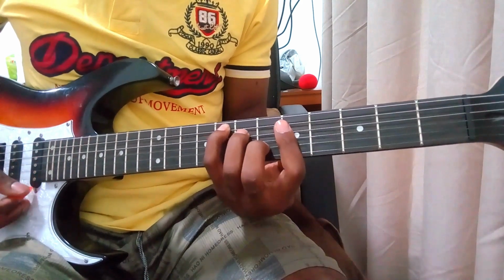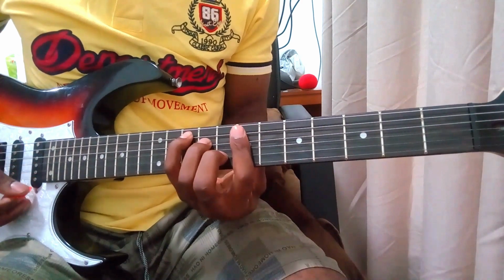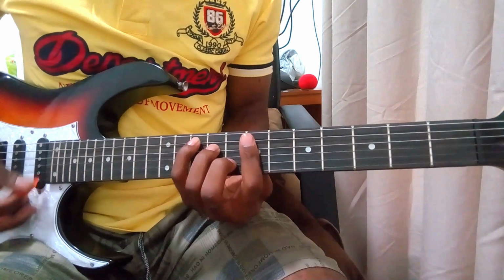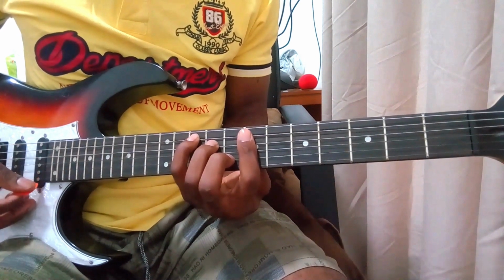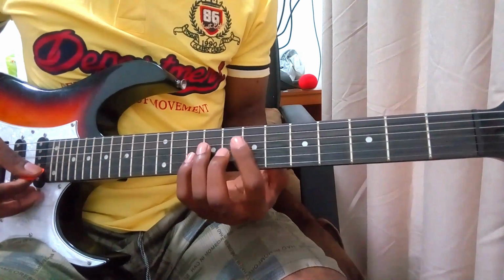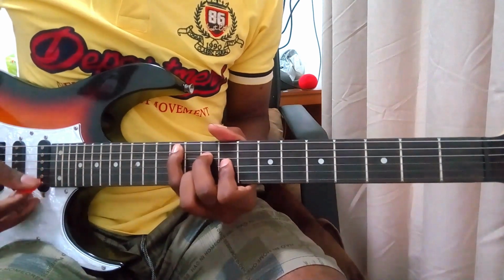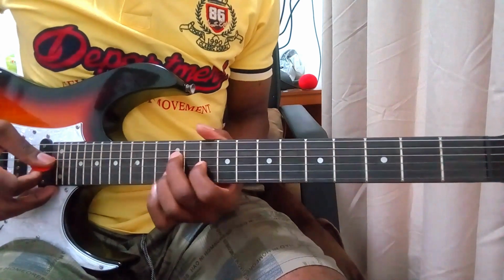Or you can add the last string to it. The same shape for our G, this G major chord we can add. And then obviously our La will take this shape, and don't forget that our Ti will take this shape.